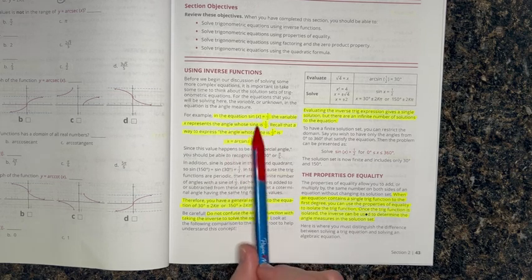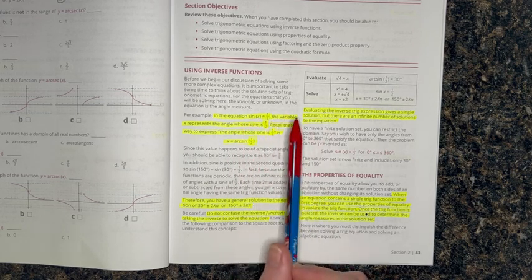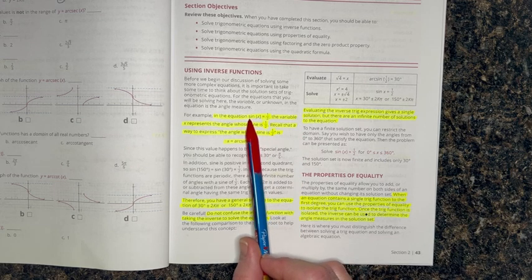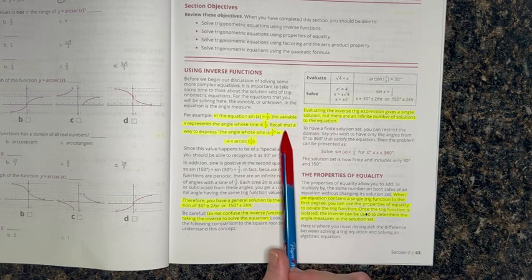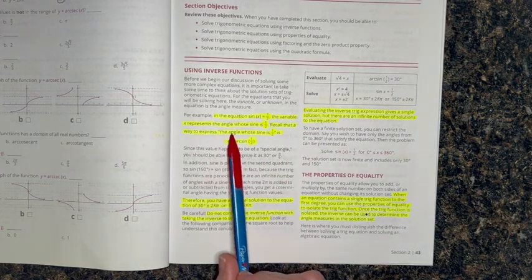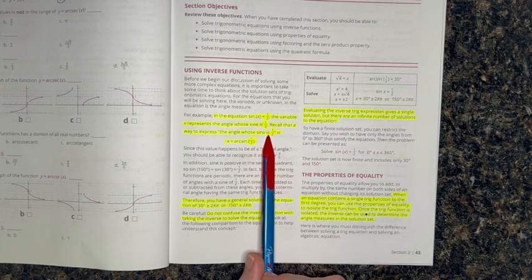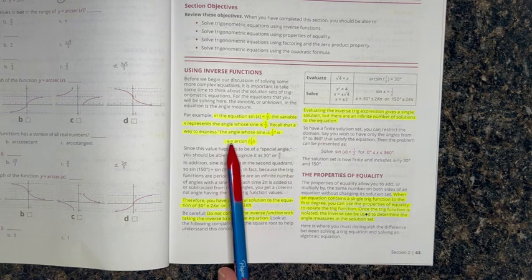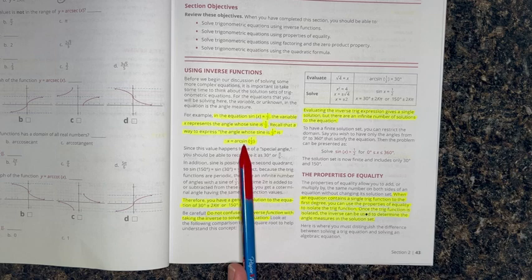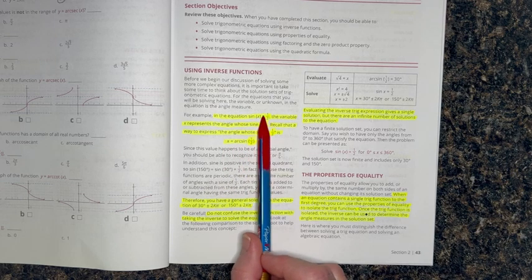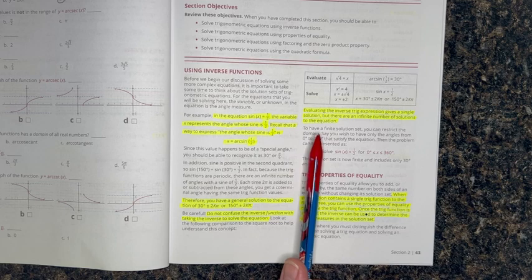Okay, that's how we can rewrite this into words, basically. The angle whose sine is 1/2. Recall that a way to express the angles whose sine is 1/2 is also x equals the arcsine of 1/2. Okay, so these two are the exact same thing.